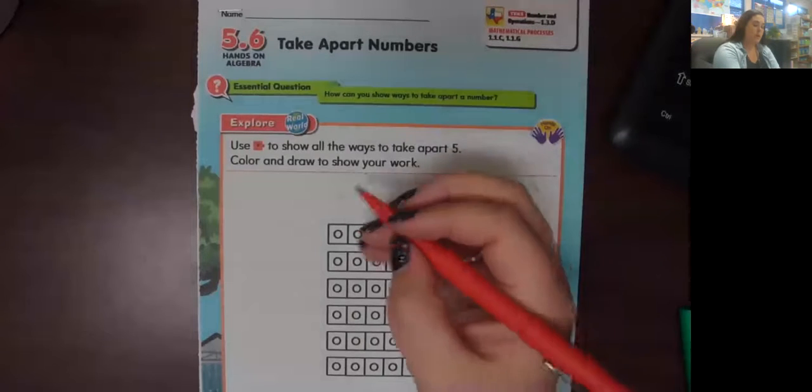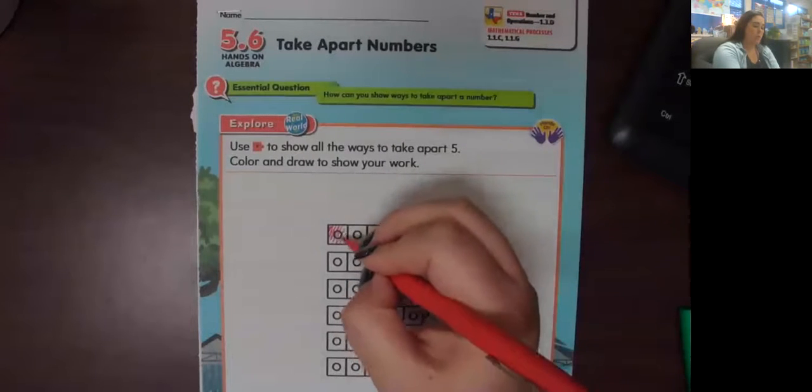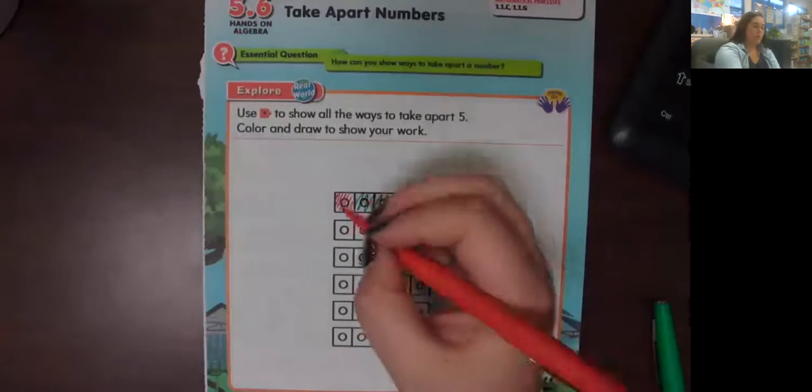So first thing we could do is we could have 1 red cube and the rest green. So that's 1 plus 4 equals 5. Then we could have 2 red and 3 green, and that's still 5.